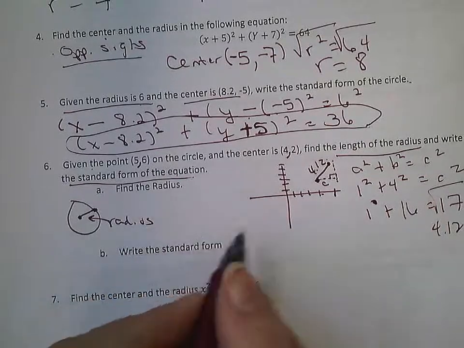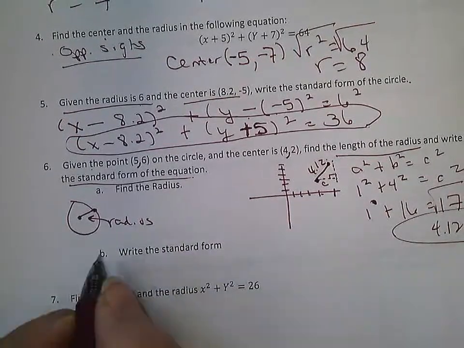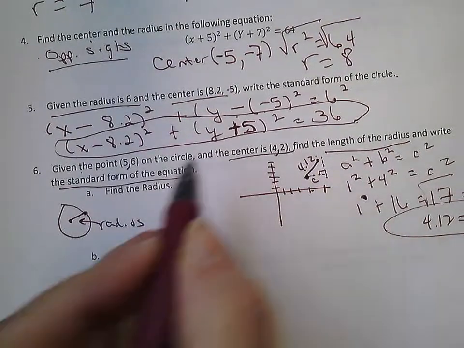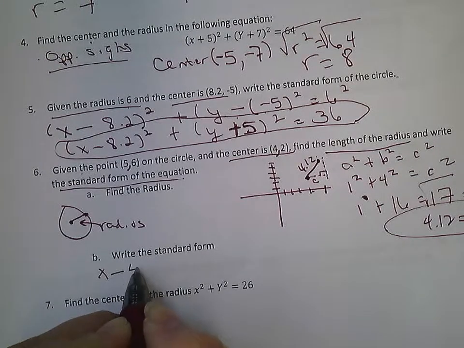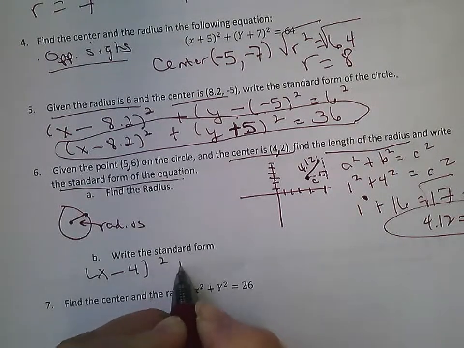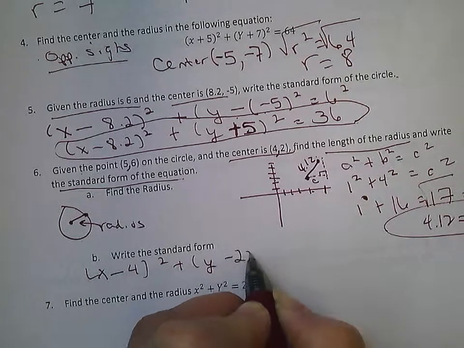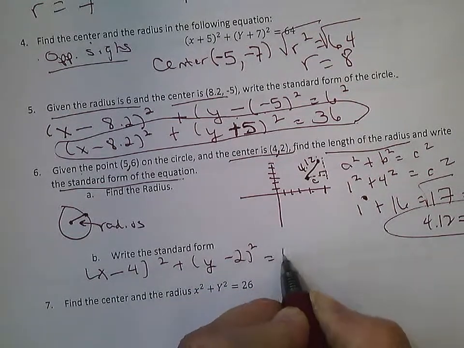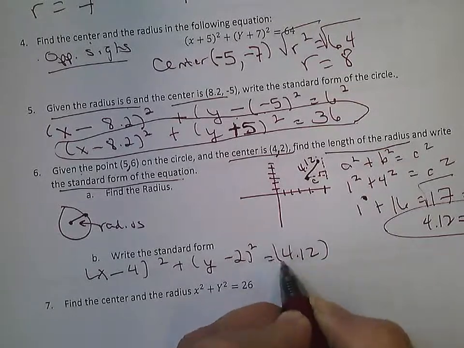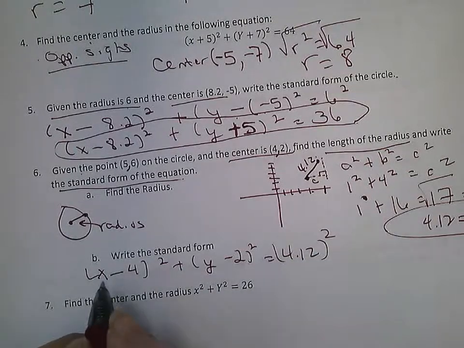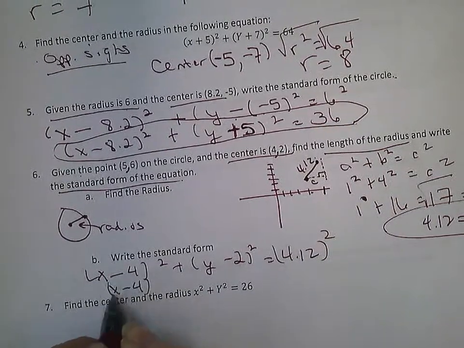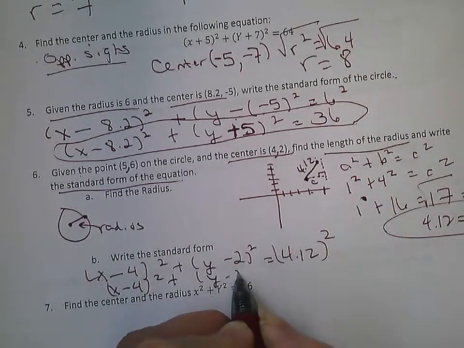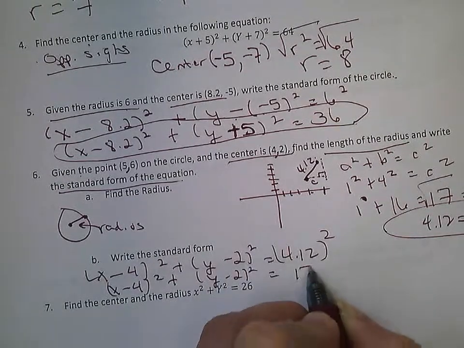So we're going to put it in our standard form. So we already know the center. So it's x minus 4 squared plus y minus 2 squared equals our radius 4.12 squared. Clean this up just a little bit. X minus 4 squared plus y minus 2 squared equals 17.